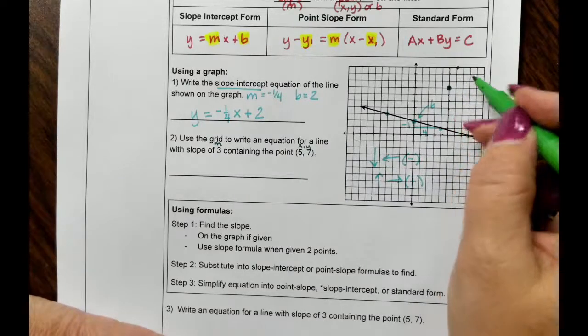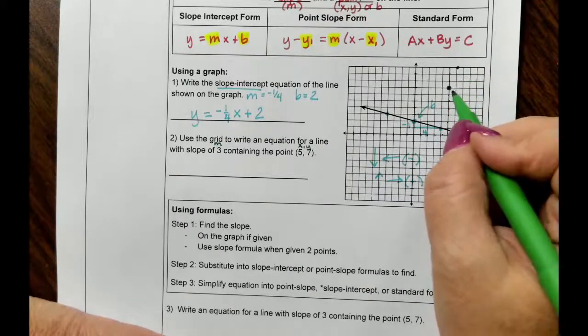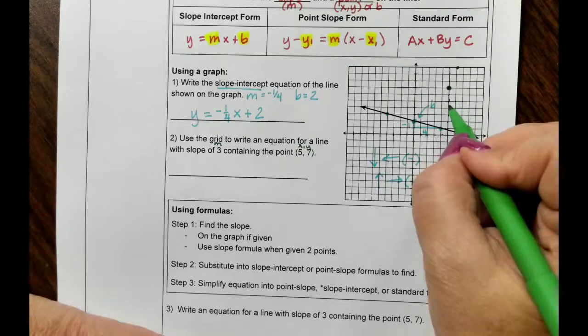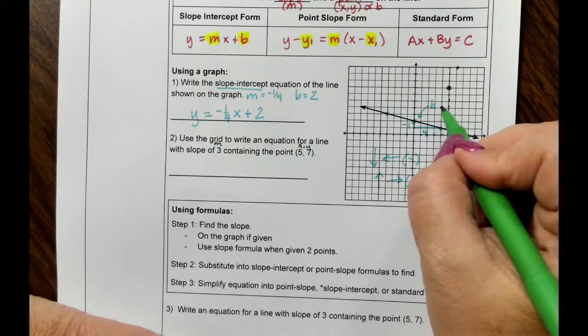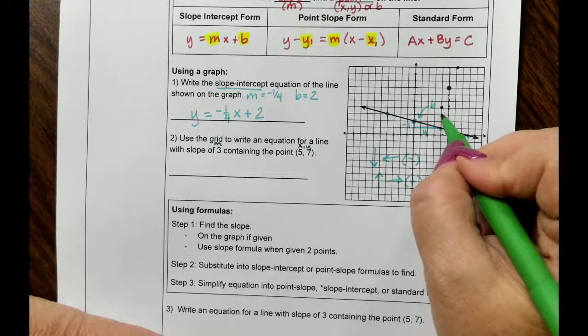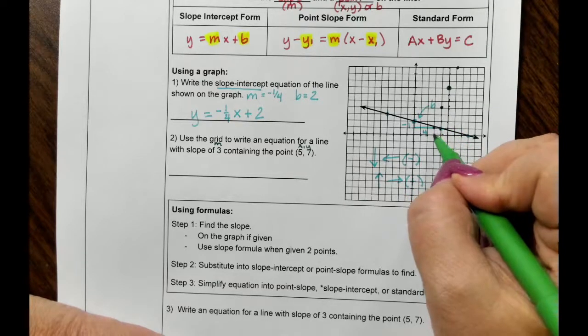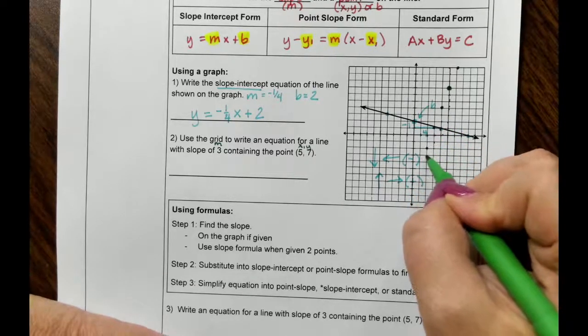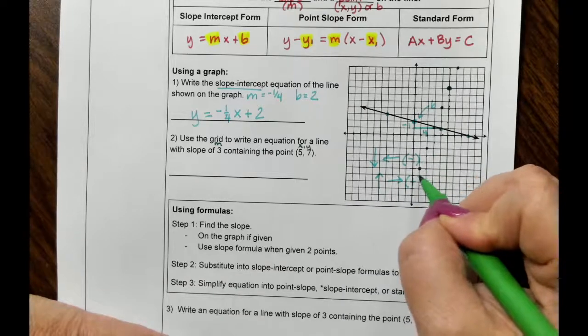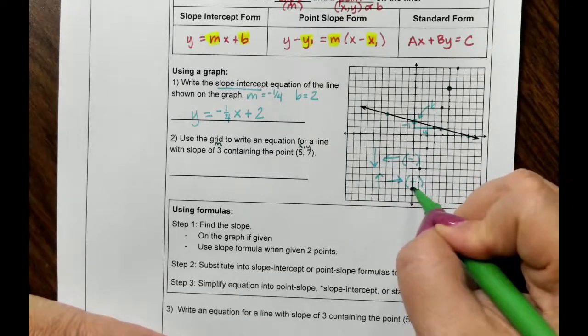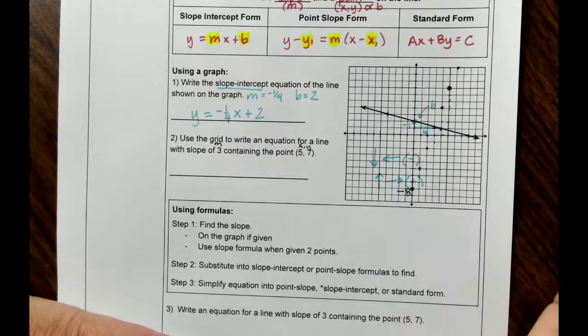So the easiest thing to do is to count your slope in reverse. Down 3 and to the left 1, which is 2 negative directions, so it makes it positive. 1, 2, 3, 1, and continuing that pattern. And that point right there is at -8.